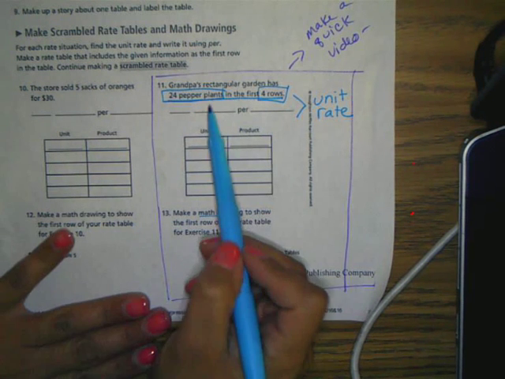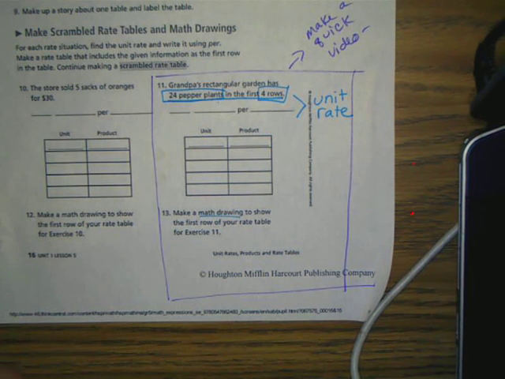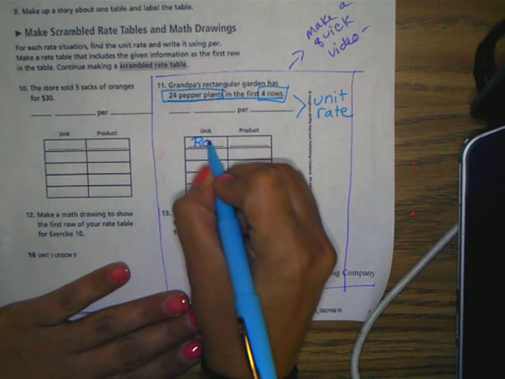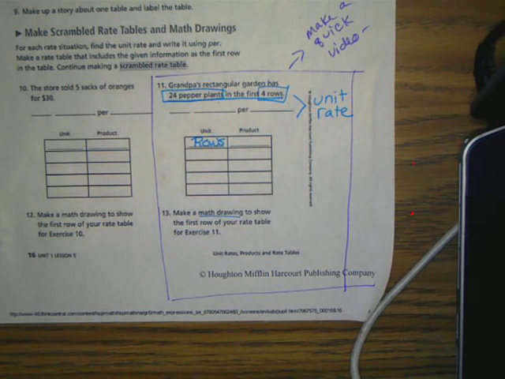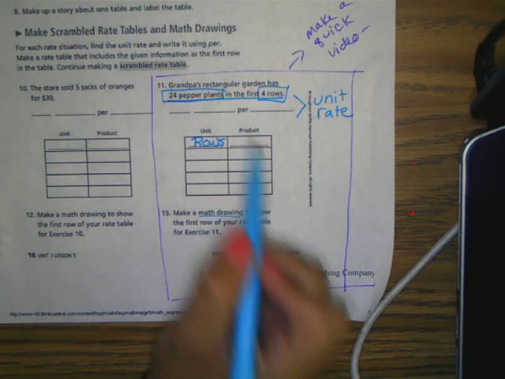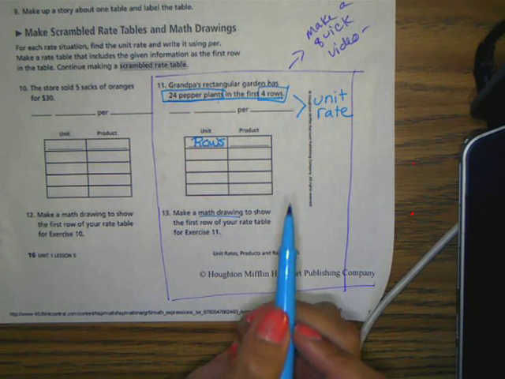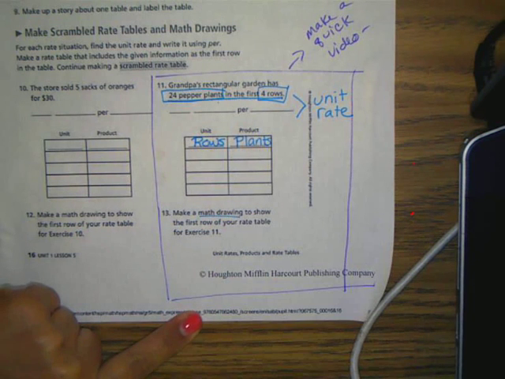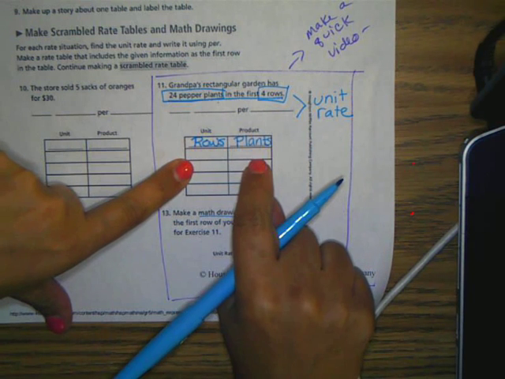So are plants my unit, or are rows my unit? We'll start there. What do you think, Juan? I think it's a row and a unit. Yes. Your unit always will have a number 1. So it's something that you can start at 1. Our pepper plants, I don't think we're ever going to have 1 pepper plant in a row, are we? Not for this table. So here for our product, I'm going to put plants.